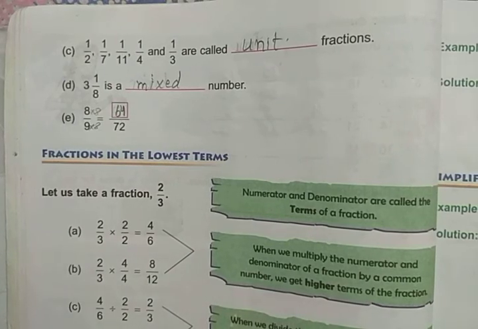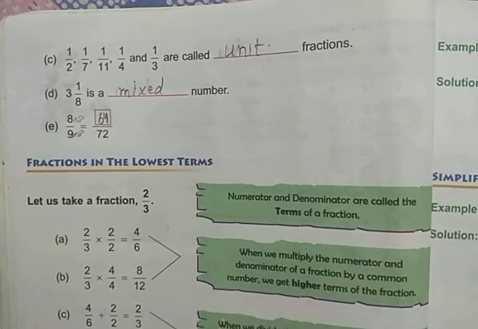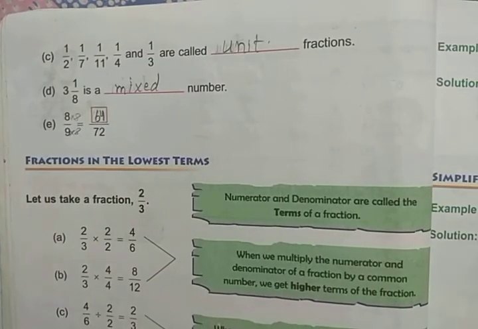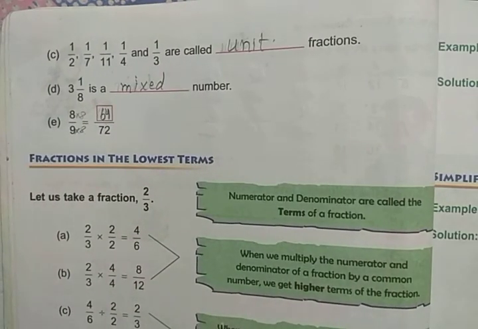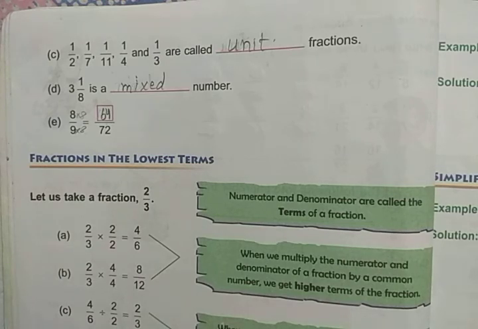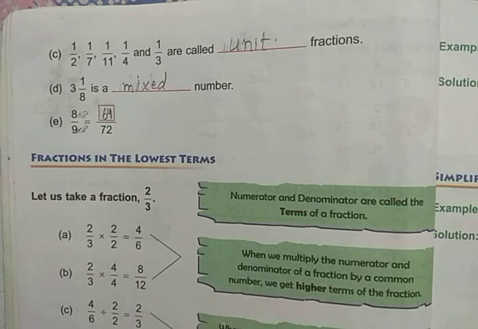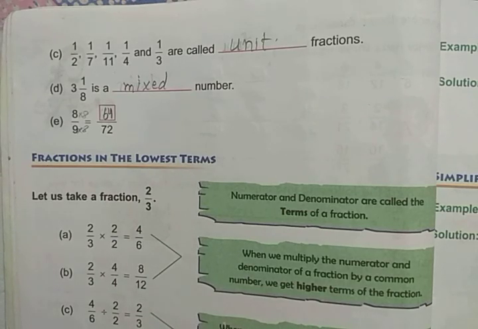So in this way we can write equivalent fractions. Now in the next video, or in this chapter, we will learn how to write fractions in simple form, how to compare fractional numbers, and how to add, subtract, multiply and divide fractional numbers. In this chapter we will do it.